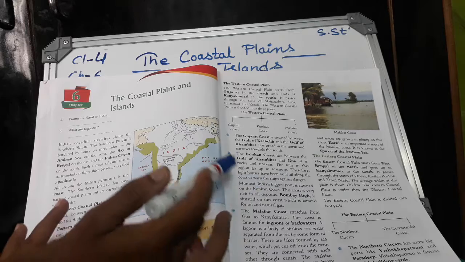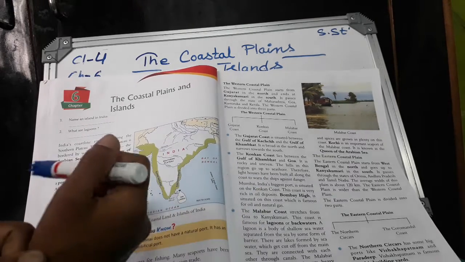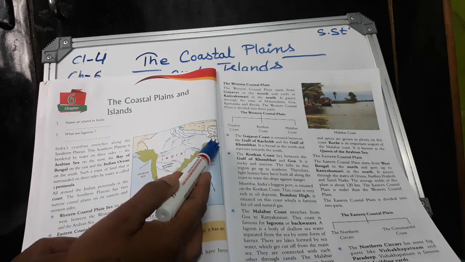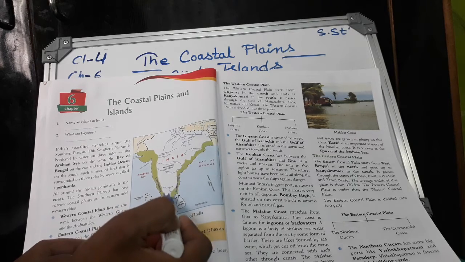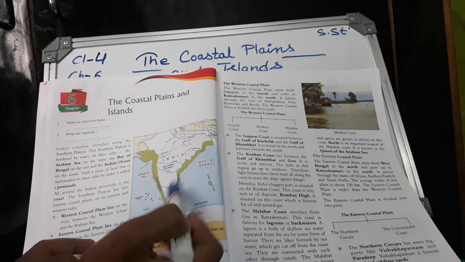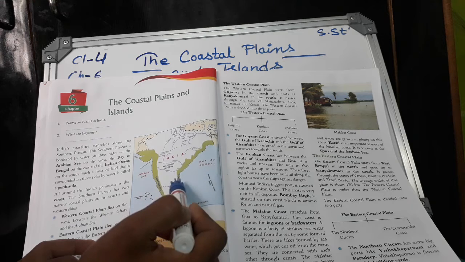The eastern coastal plain starts from West Bengal in the north and goes up to Kanyakumari in the south. It passes through the states of Orissa, Andhra Pradesh, and Tamil Nadu.